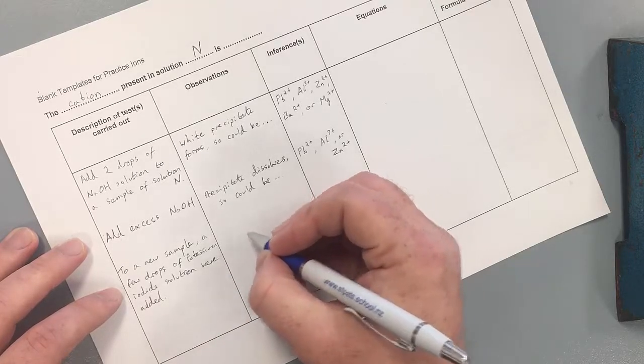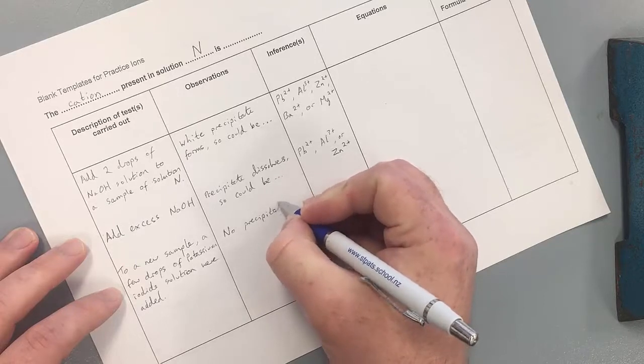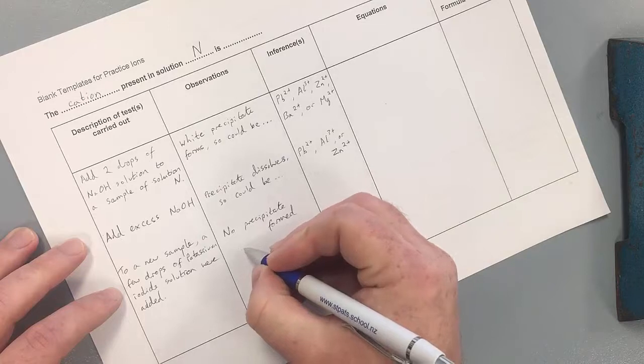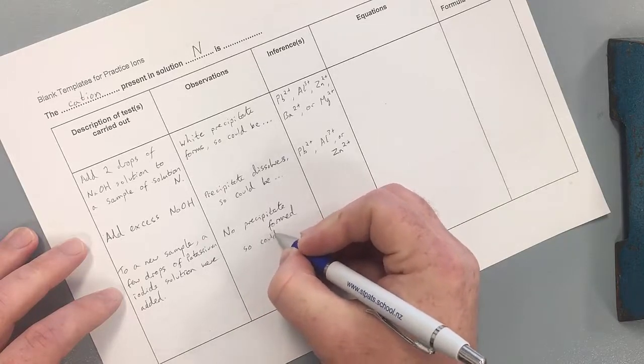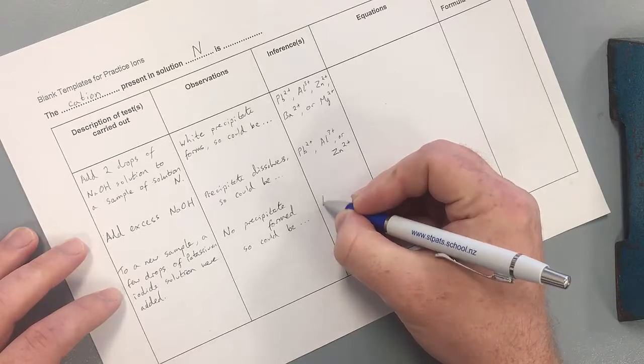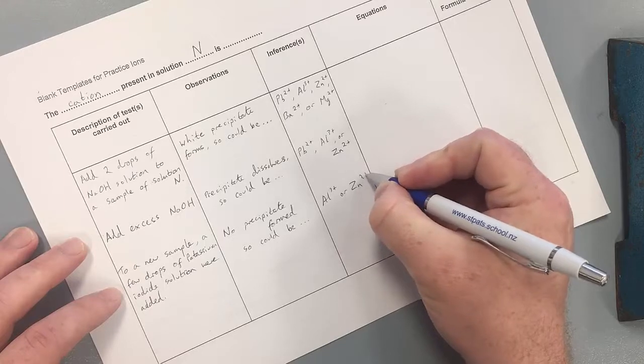And the observation there was that no precipitate formed, so could be aluminium or zinc.